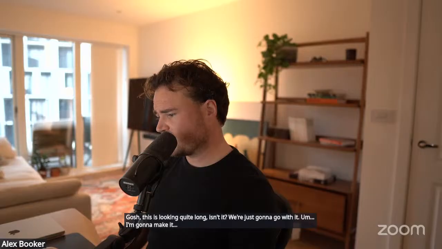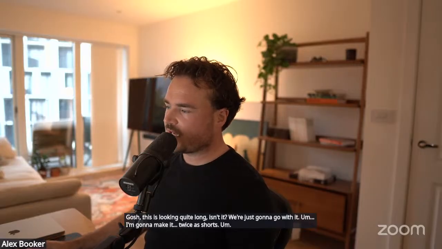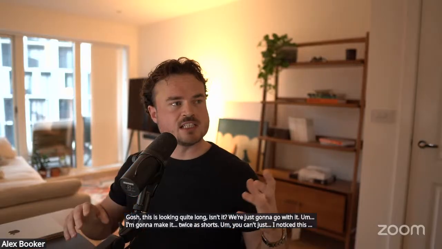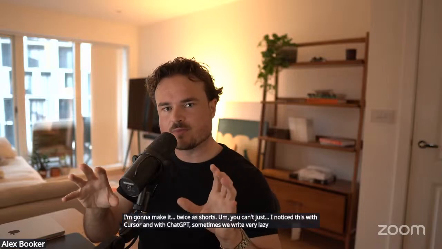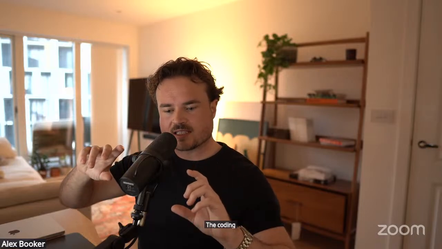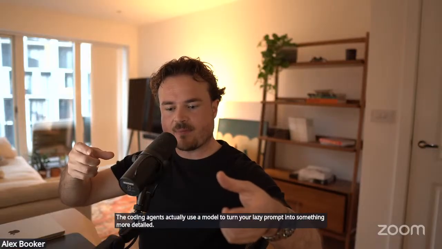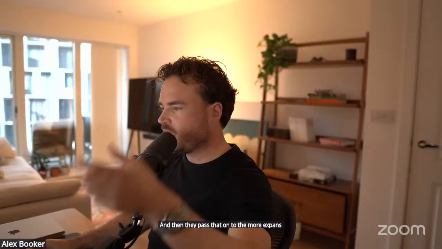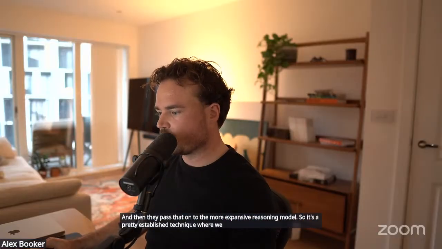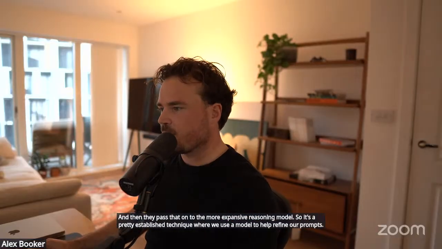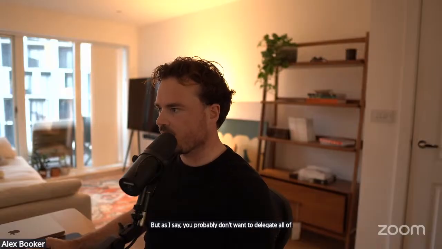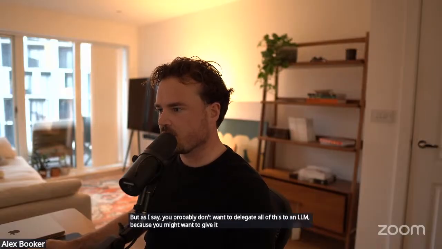I noticed this with Cursor and with ChatGPT. Sometimes we write very lazy prompts. The coding agents actually use a model to turn your lazy prompt into something more detailed, and then they pass that on to the more expensive reasoning model. So it's a pretty established technique where we use a model to help refine our prompts. But as I say, you probably don't want to delegate all of this to an LLM because you might want to give it some nuanced input.